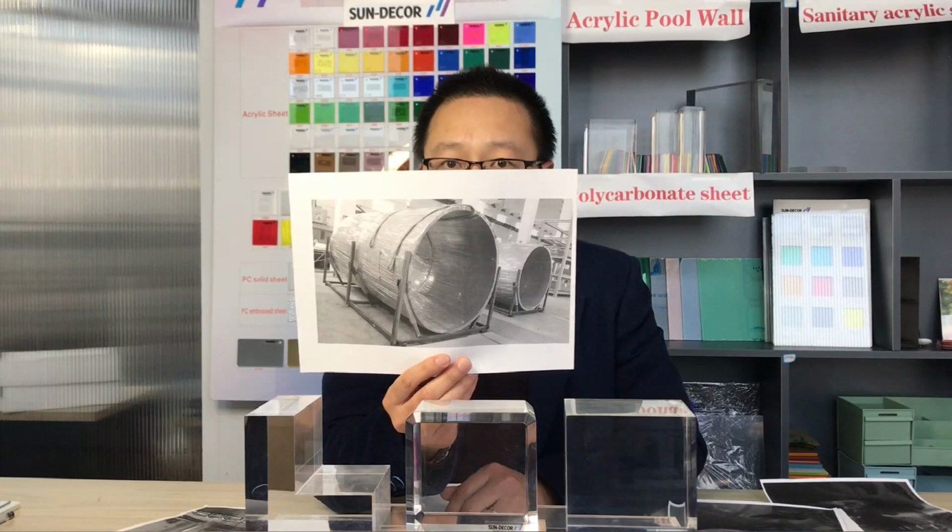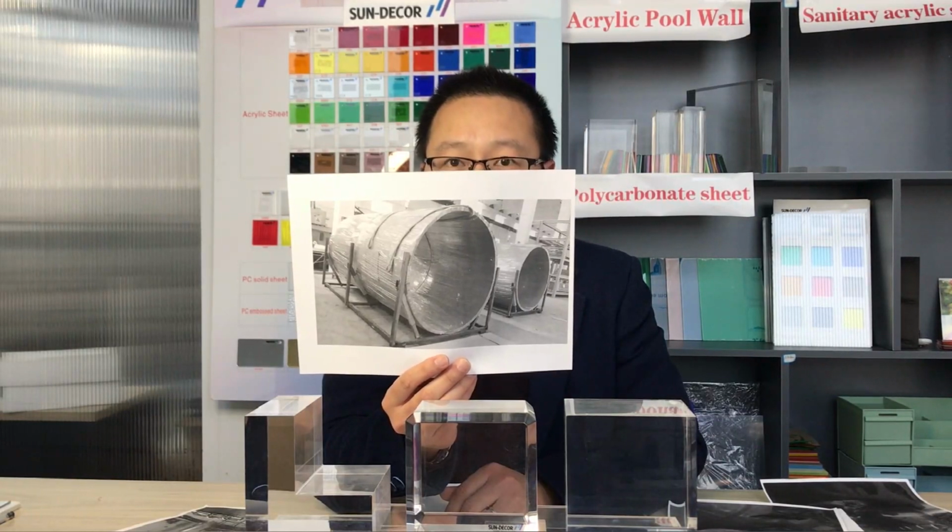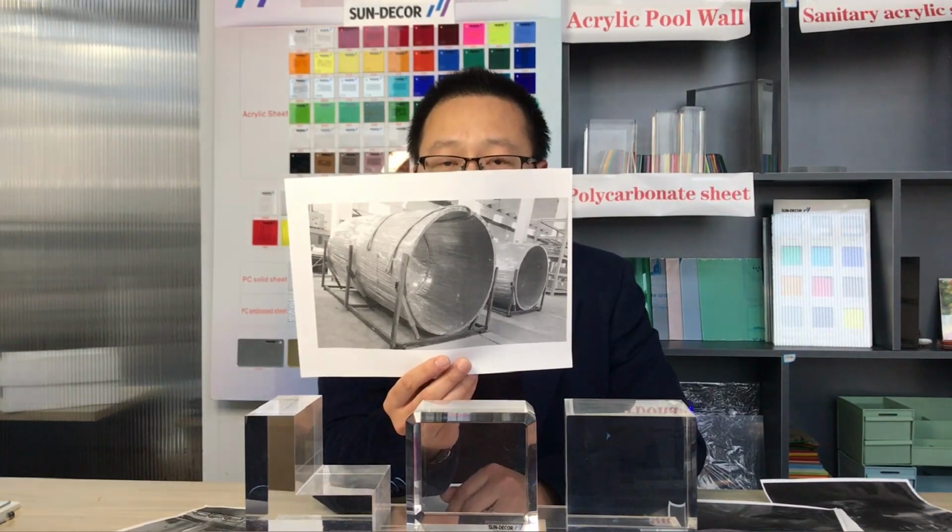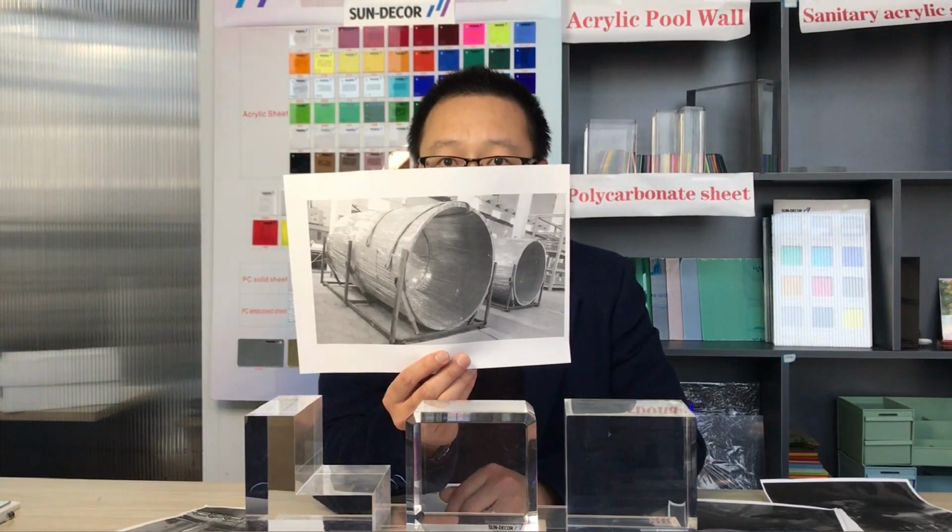We can also pack it very professionally, so that we can ensure the safety of your cylinders during the shipping on the sea. So if you choose us as your supplier for cylinder acrylic aquariums, that will be a very good choice for you.